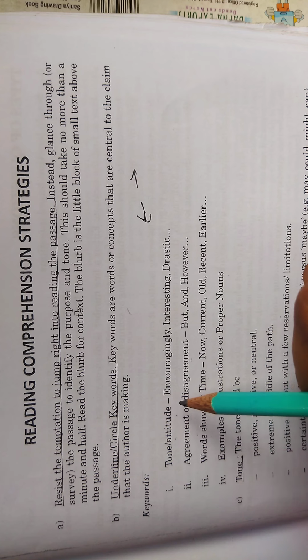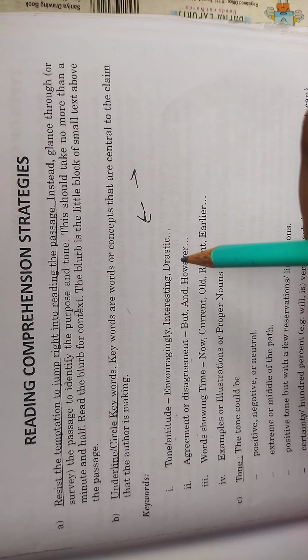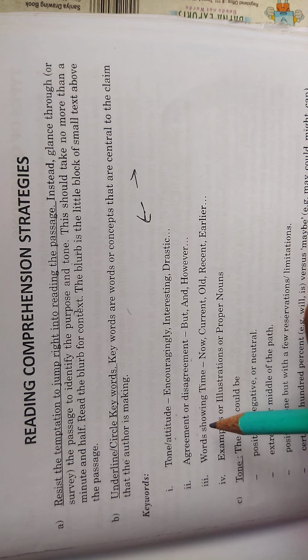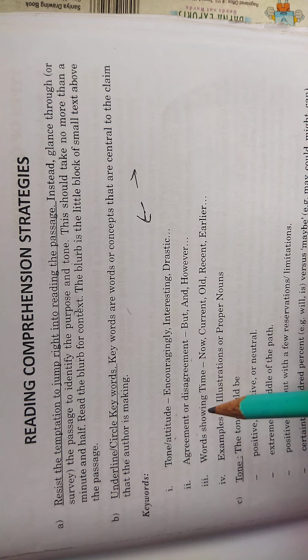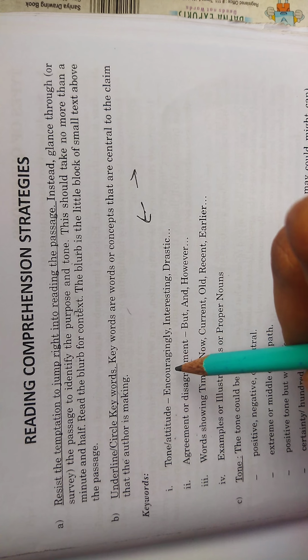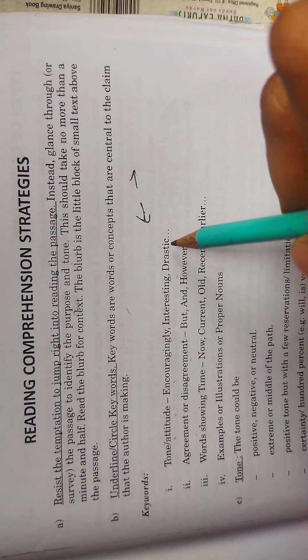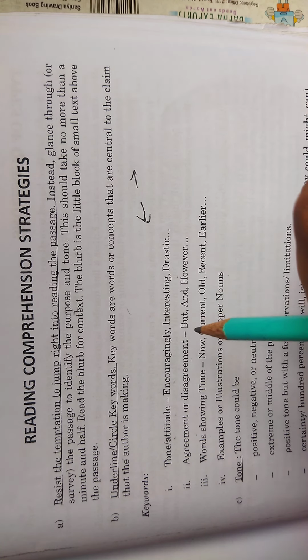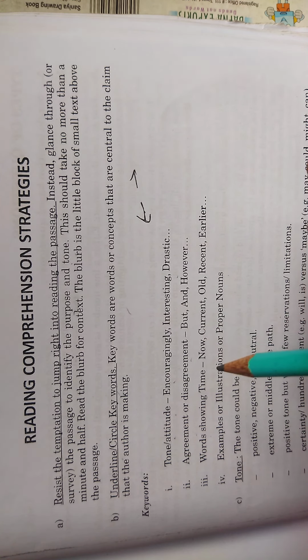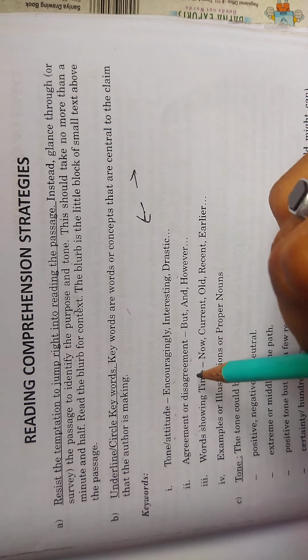When there is a tone or attitude, there are keywords like encouragingly, interesting, drastic. These are the extreme words. We are able to distinguish the tone with the help of the extreme words, whether it is a positive tone or a negative tone. Whenever there is a neutral tone, there is no extreme word. The passage is generally in simple words, with no use of words like encouragingly, interesting, drastic. So whenever we circle these keywords, we are able to figure out which tone and attitude the passage is conveying, or agreement or disagreement.